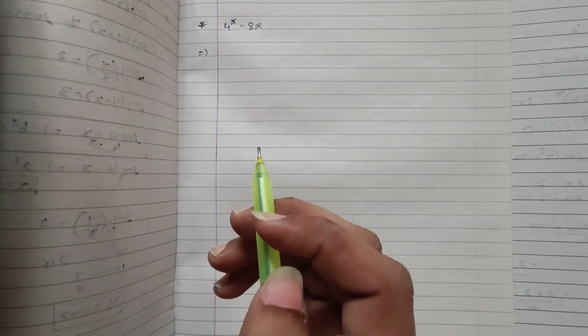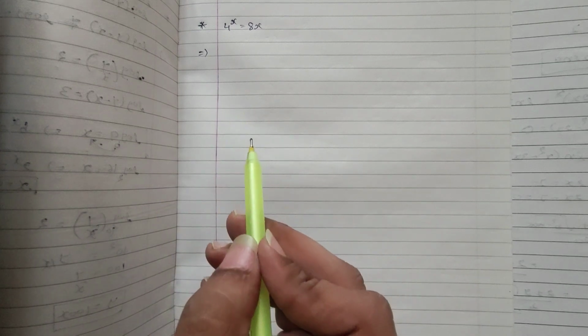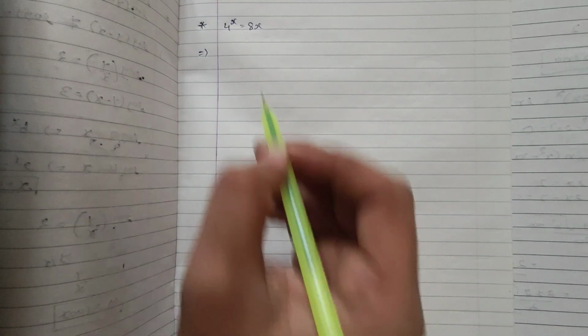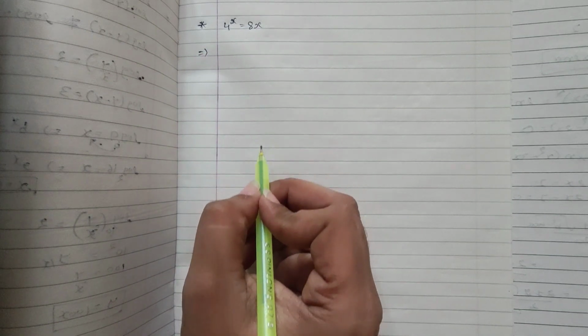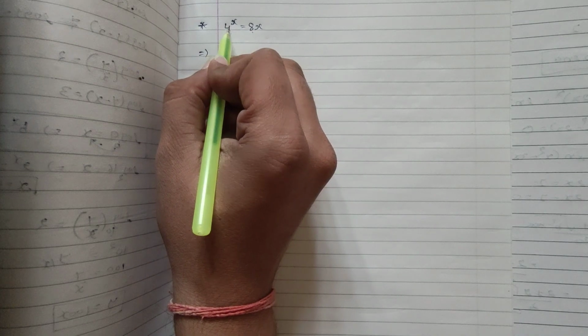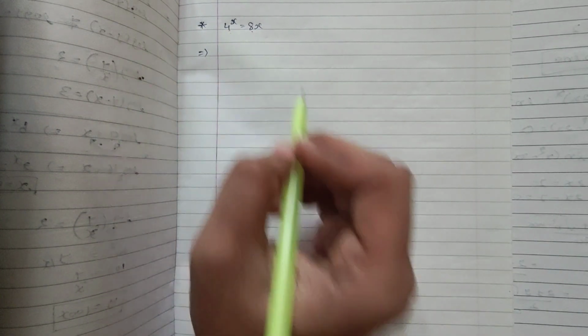But in this question, you must see a solution, a method through which we will solve this question. So pay attention. Here I have 4 to the x and here I have 8x. I have two possibilities. I can put 8x into the denominator of 4 to the x, or I can put 4 to the x into the denominator of 8x.